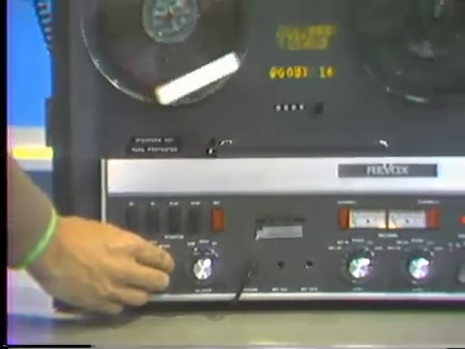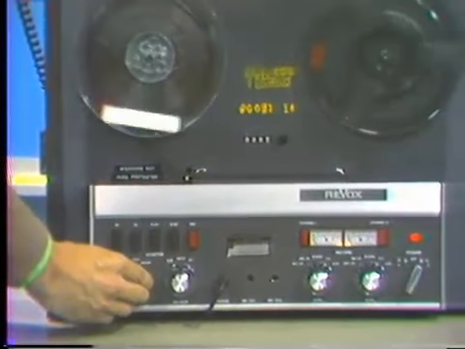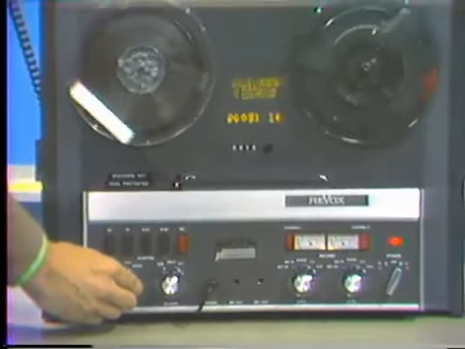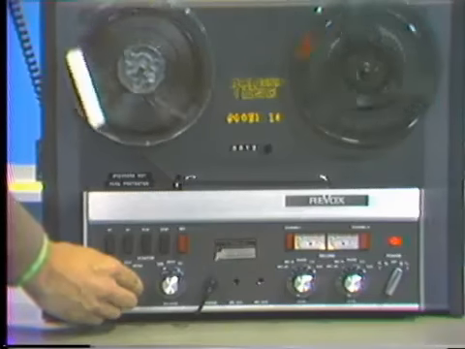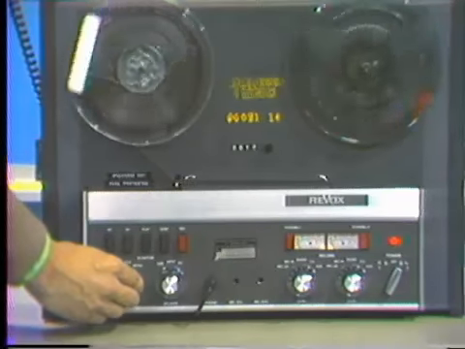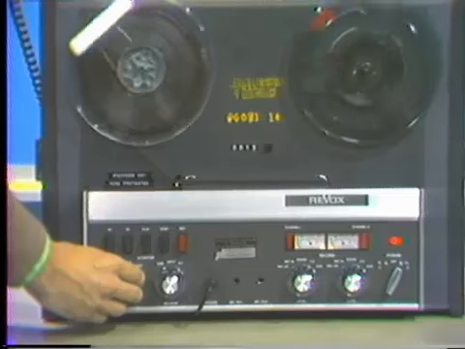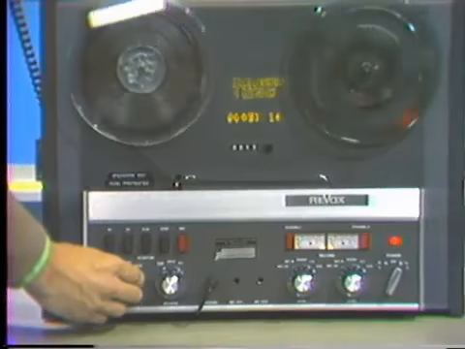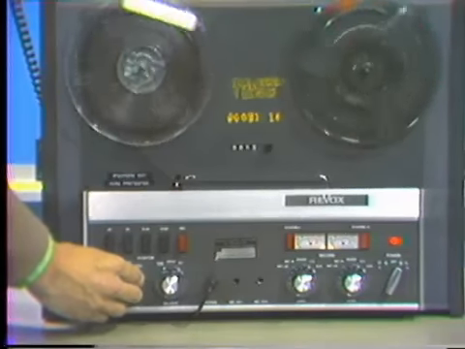And then switch to the enhanced. Back to the original. And then once more to the enhanced.